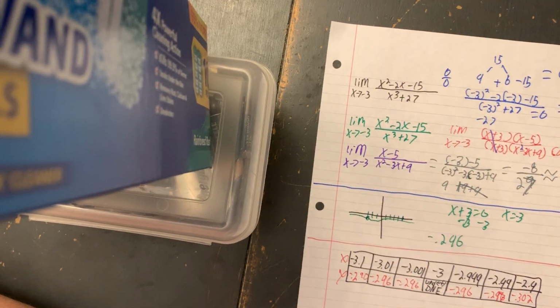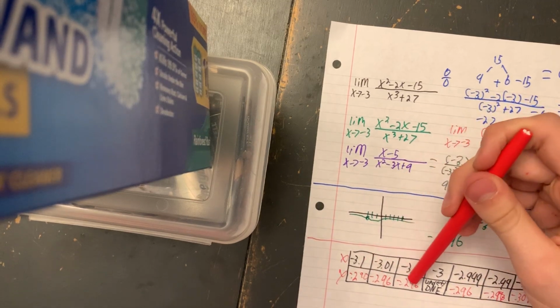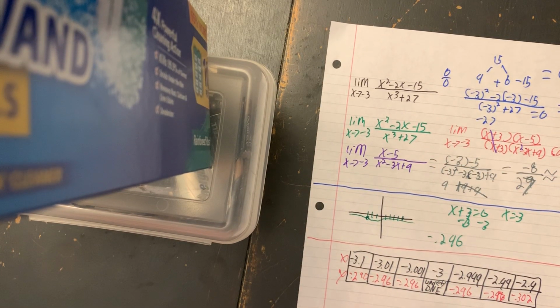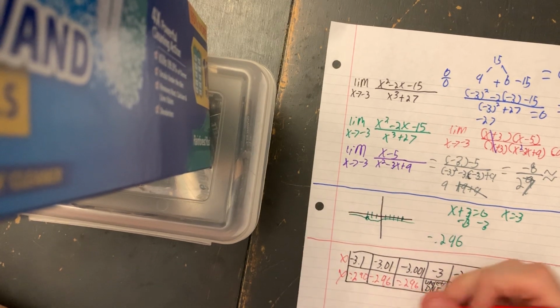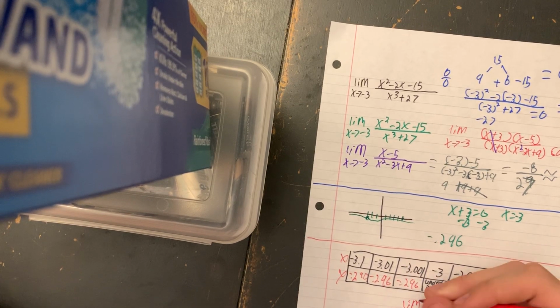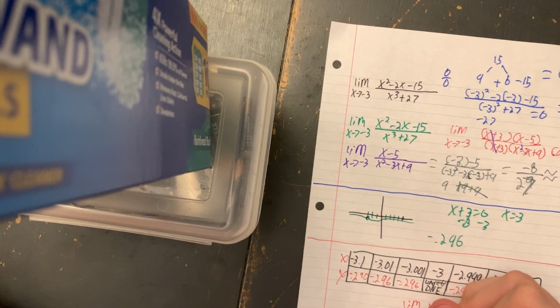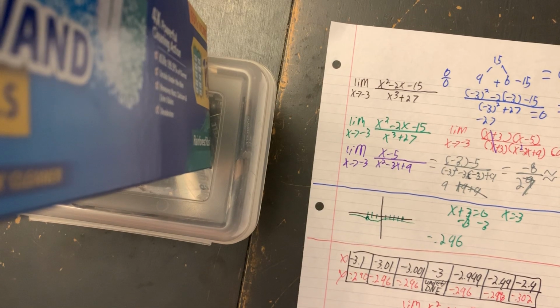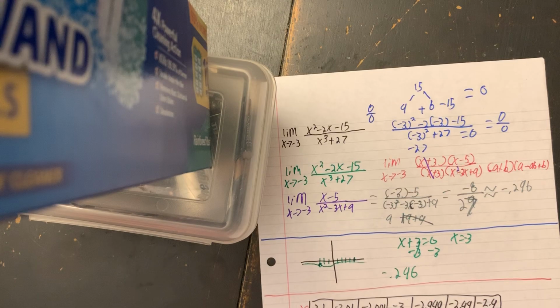So as you can see, as x is getting closer and closer to negative 3 from both sides, it's approaching negative 0.296. So from that, you can just assume that the limit as x approaches negative 3 of x squared minus 2x minus 15 all over x cubed plus 27 equals negative 0.296. And that's how you solve the limit as x approaches negative 3 of that equation. Thank you.